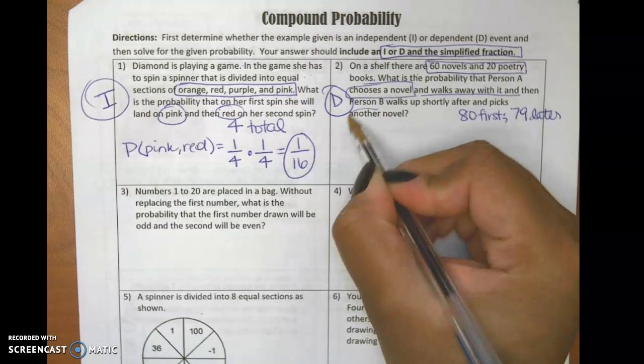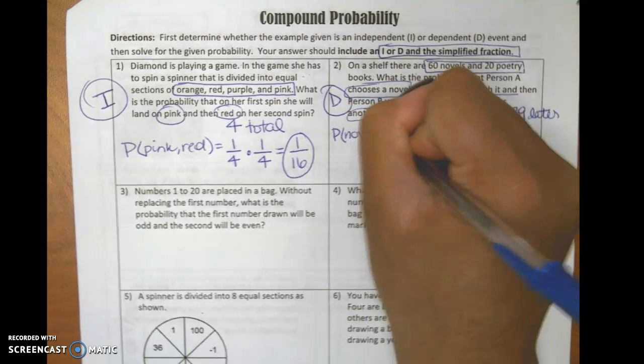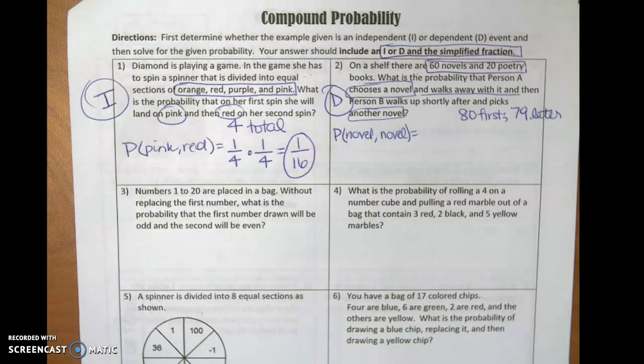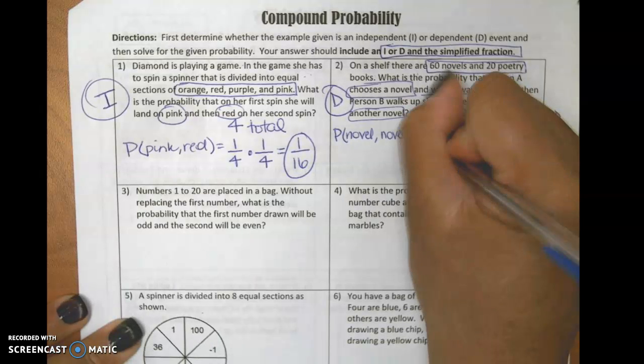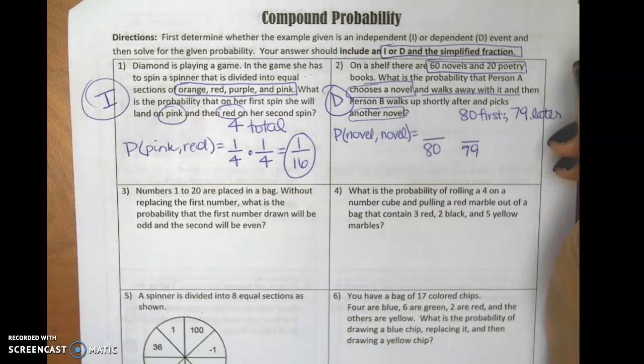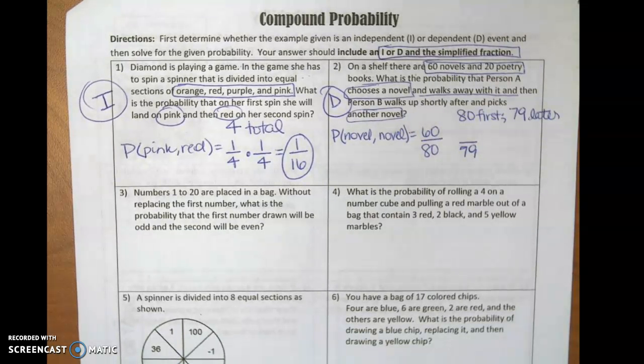So I want a novel first and then a novel second. So probability of novel, then novel. How many novels can I get at first? No, that's all the books. 60. I need to put 60 over what? 60 over 80. I have to have these denominators. So 80 first, and then 79. Time out. Hold on. 60 over 80. Now I've taken out a novel. So what now? Now I have 59 novels left because one of them is gone.